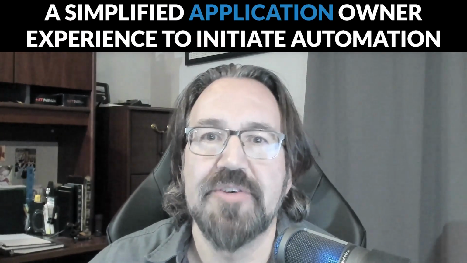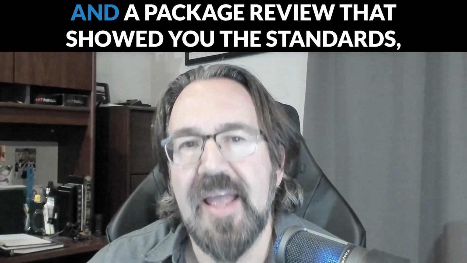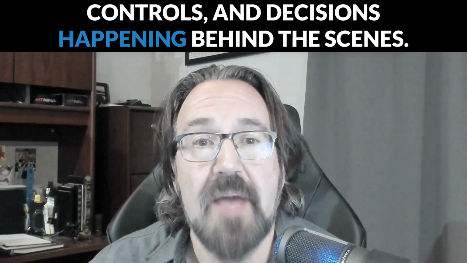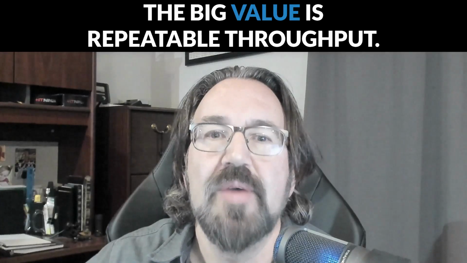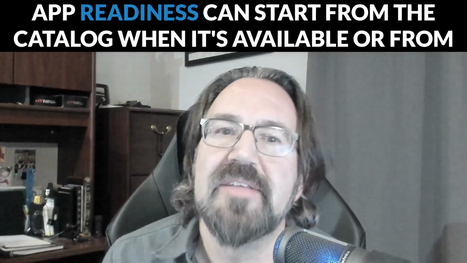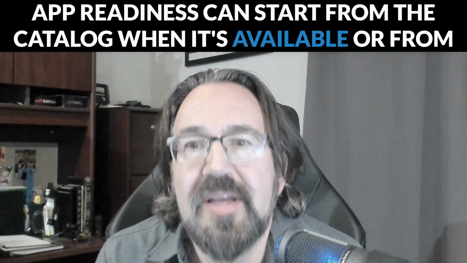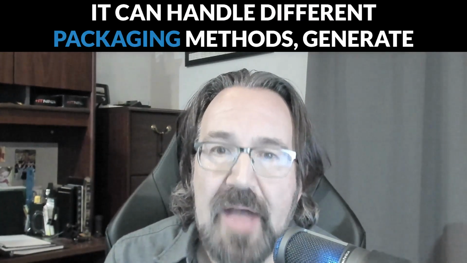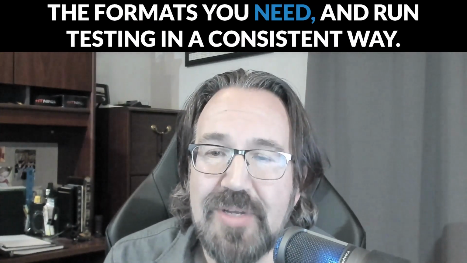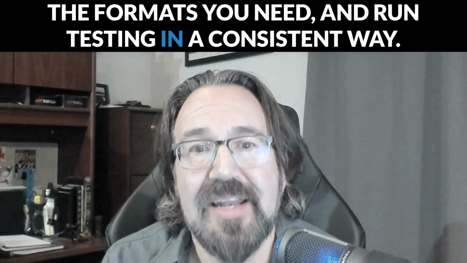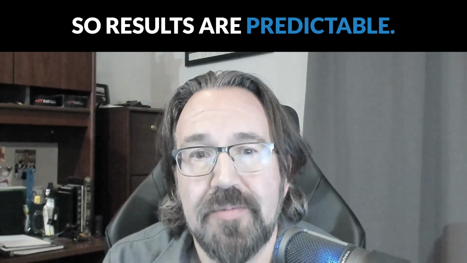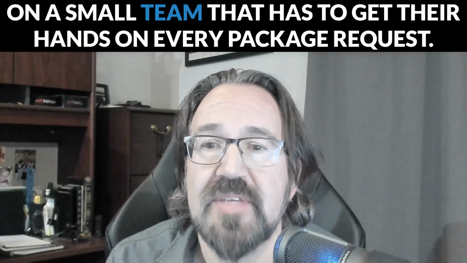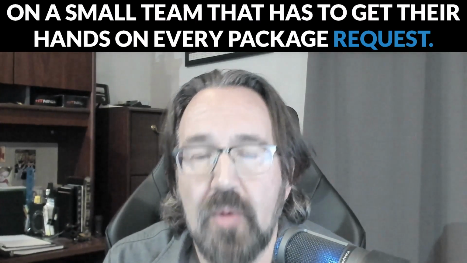A simplified application owner experience to initiate automation, and a packager view that showed you the standards, controls, and decisions happening behind the scenes. The big value is repeatable throughput. App Readiness can start from the catalog when it's available, or from an uploaded installer when it isn't. It can handle different packaging methods, generate the formats you need, and run testing in a consistent way so results are predictable. You get more coverage, faster turnaround, and less dependency on a small team that has to get their hands on every package request.